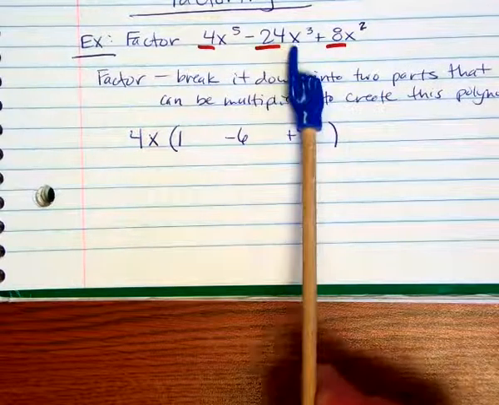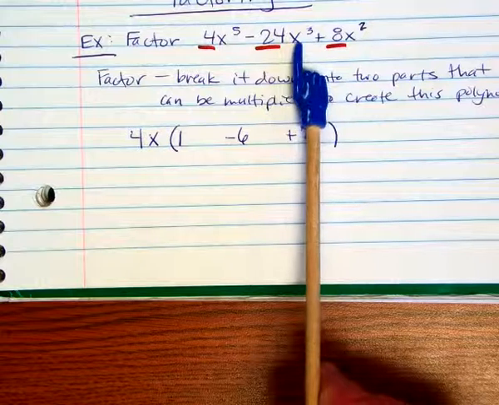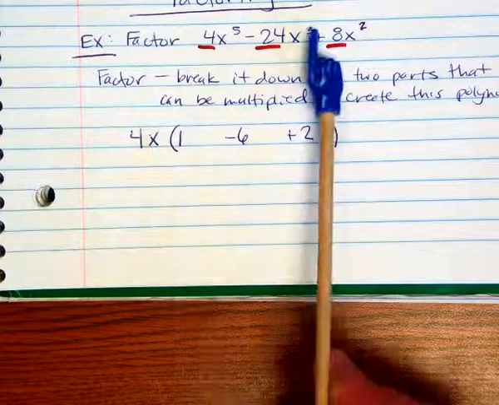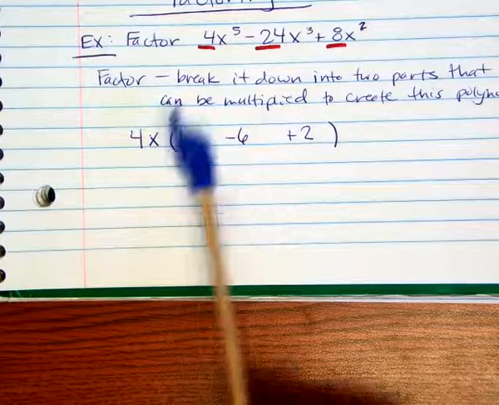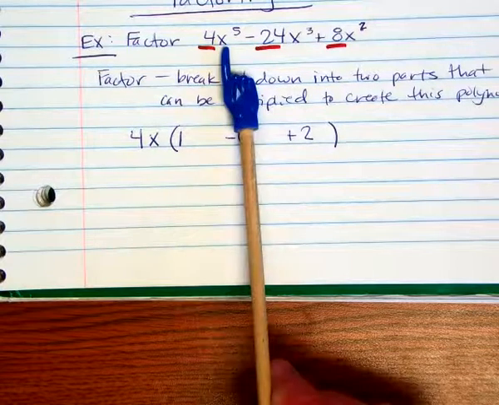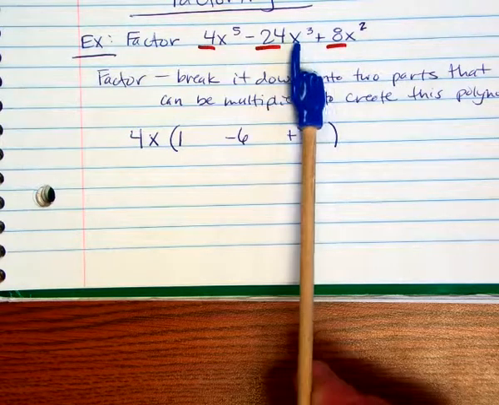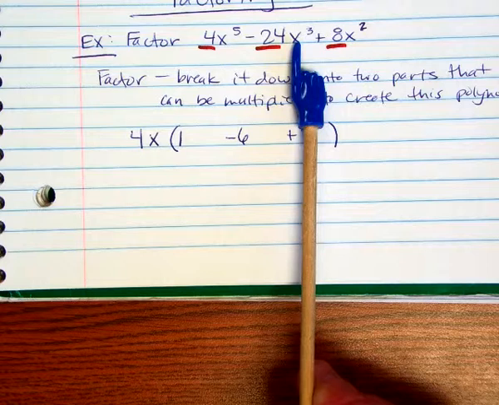Can I take 5 x's away from here? Nope. There's only 3, so I can't write x to the 5th. If I wrote x to the 3rd here, it would mean I want to take 3 x's away from here. I could do that. There's 5. I could take 3 of them away. I would want to take 3 x's away from here. I could do that. There's 3 of them.